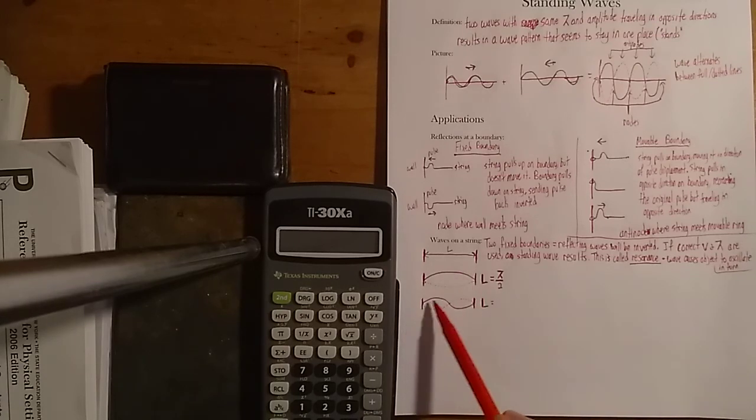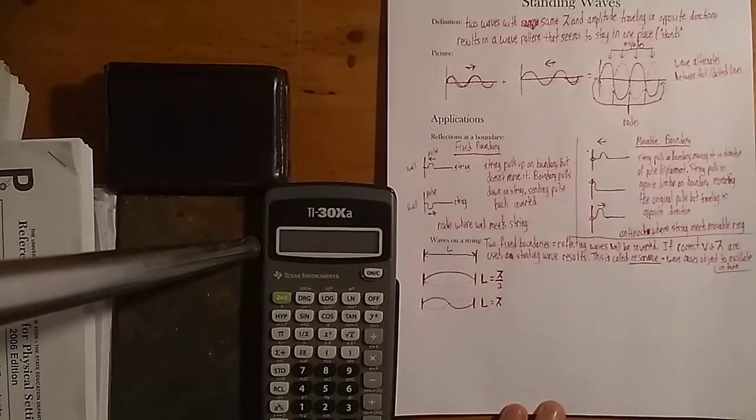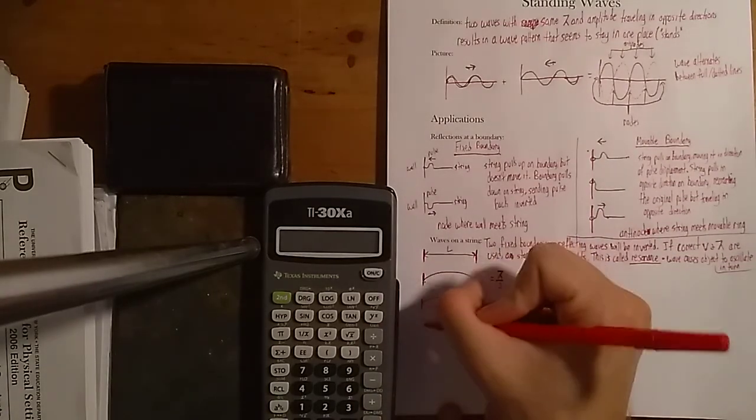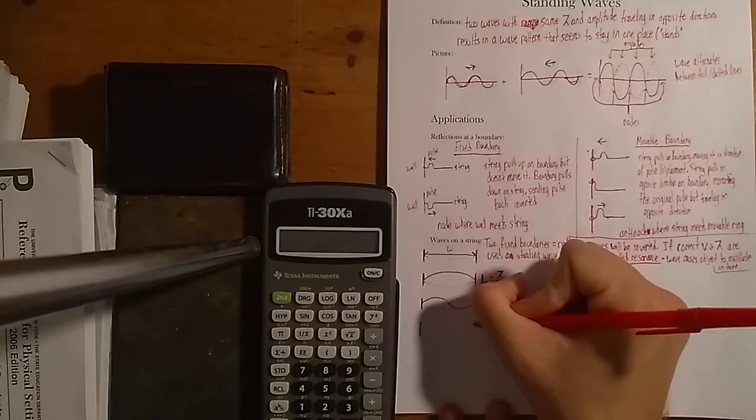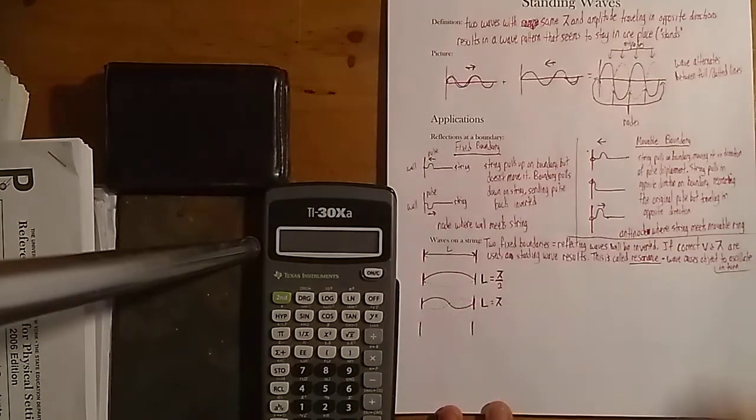Okay, this length here of the string is not equal to half a wavelength. How much of a wavelength is contained within this boundary? That looks like one full wavelength to me. So I'm just going to write L equals lambda. I could keep going. What's another type of standing wave, or what's another mode for standing waves that could exist?